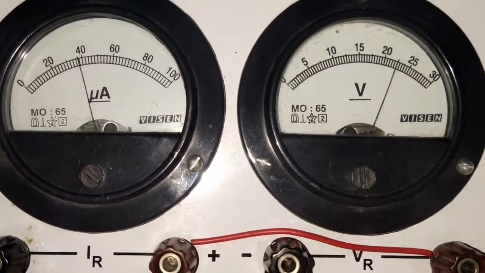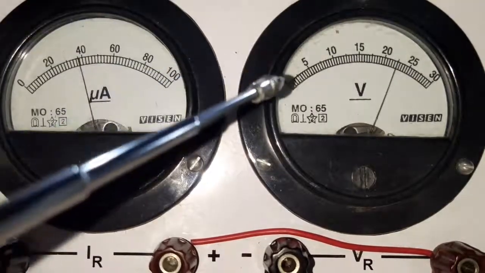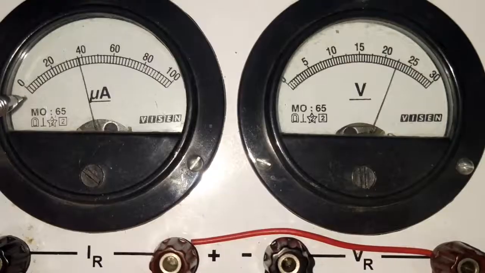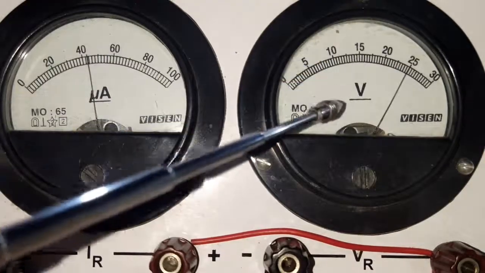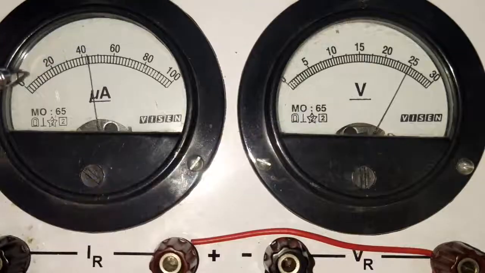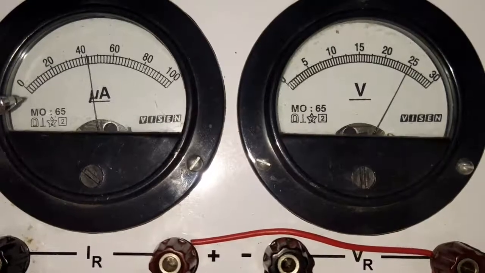Trial number 9, 45 divisions on the voltmeter. Take down the corresponding microammeter readings. Post it in chat box. Trial number 10, 50 divisions on the voltmeter. Please note down the corresponding microammeter readings and post in chat box.